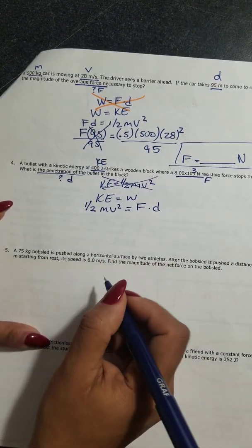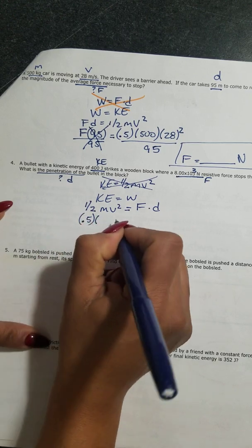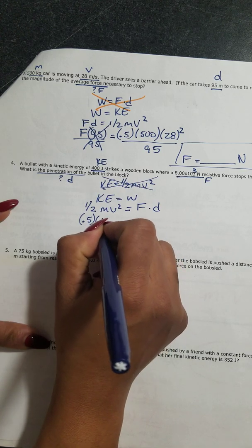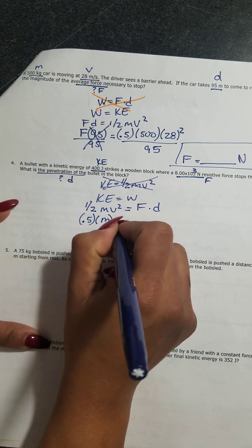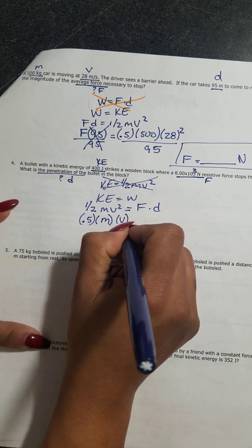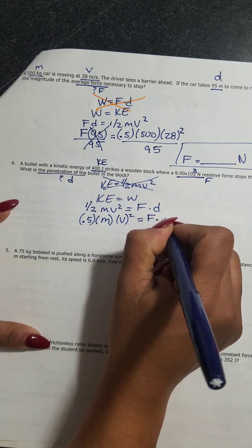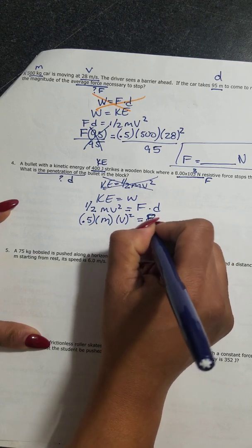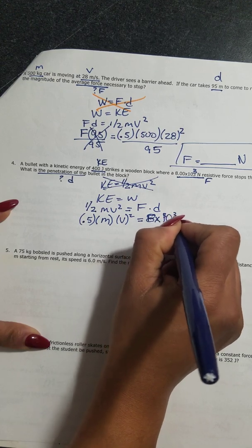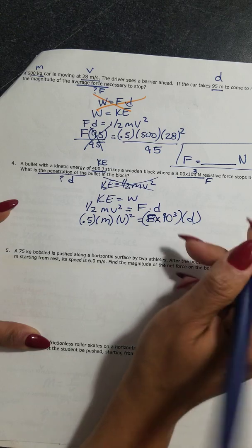And let's keep working that out. 0.5 equals the mass of, I don't have it, times the velocity of, I don't have that either, equals force times, well, I do have that, 8 times 10 to the third power, times distance, and I don't know it.